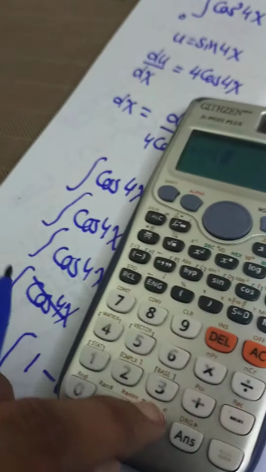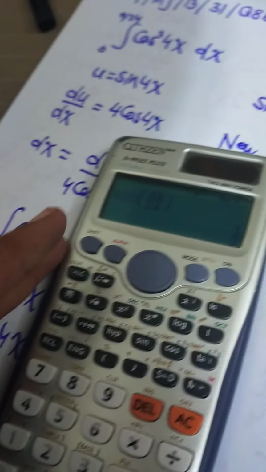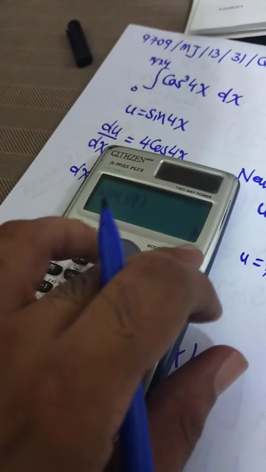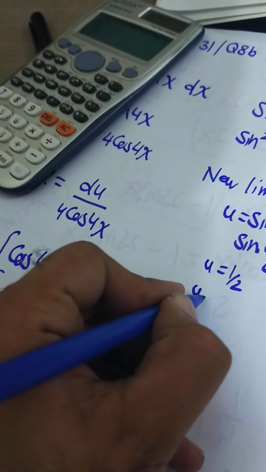This goes like u is equal to half, and sin 0 is obviously 0. So the new limits are u equals half and u equals 0.